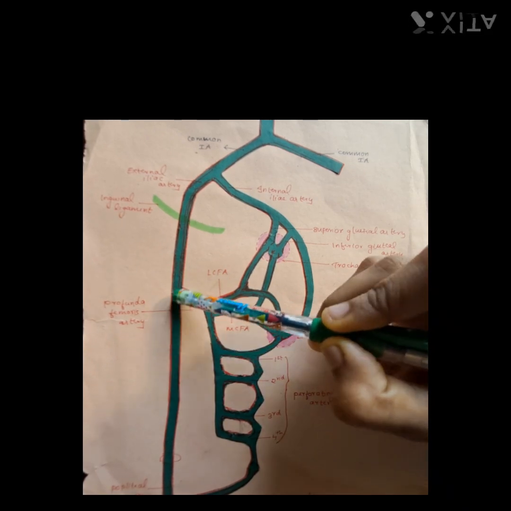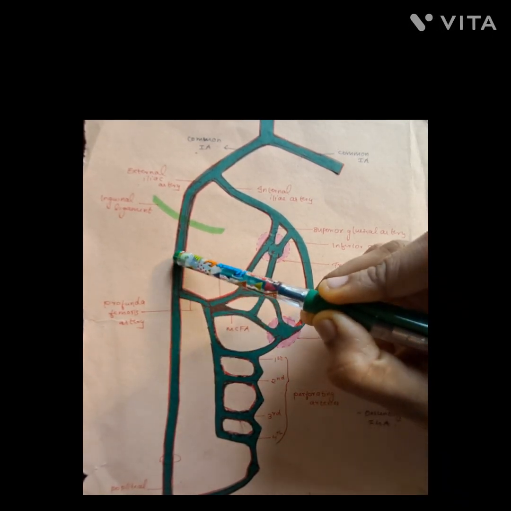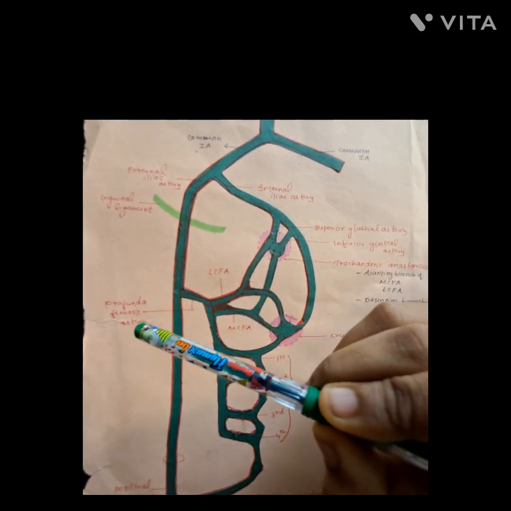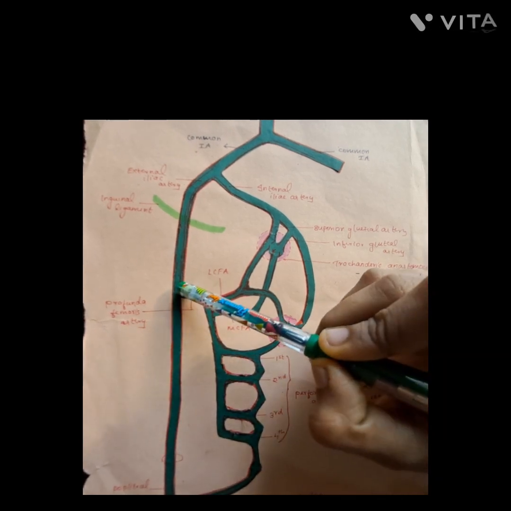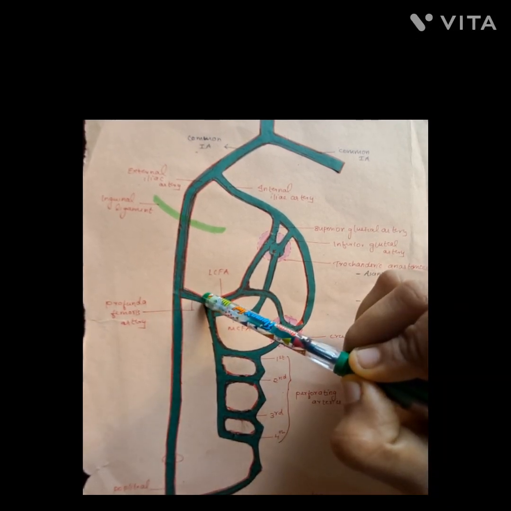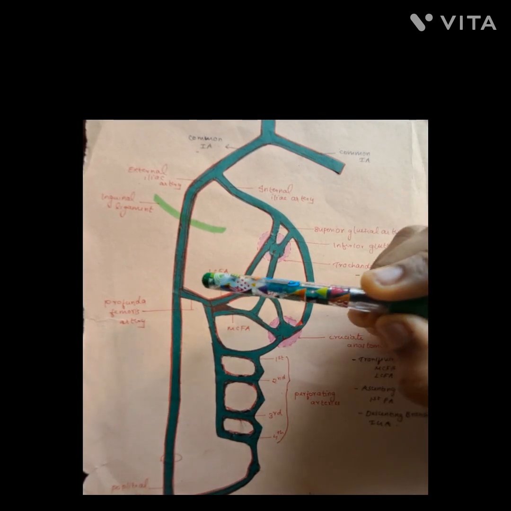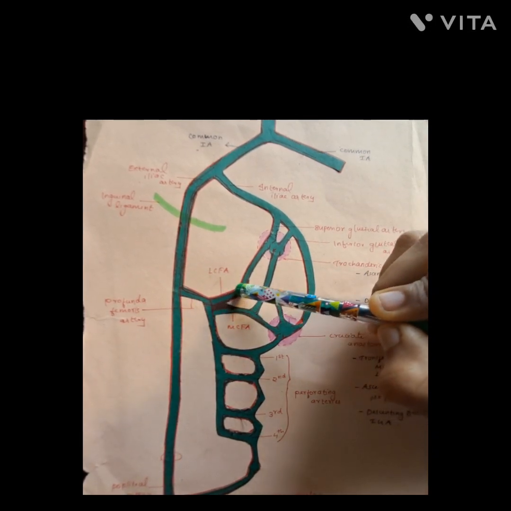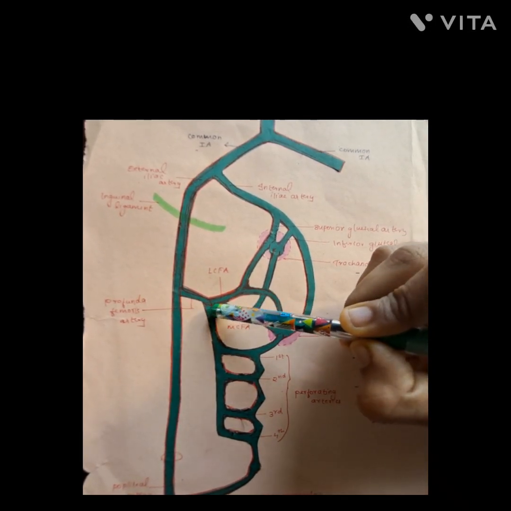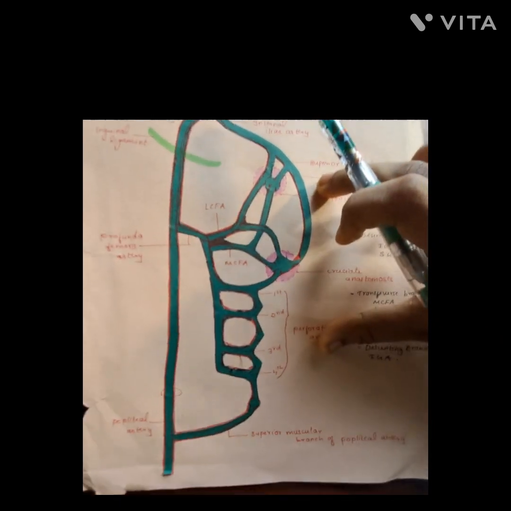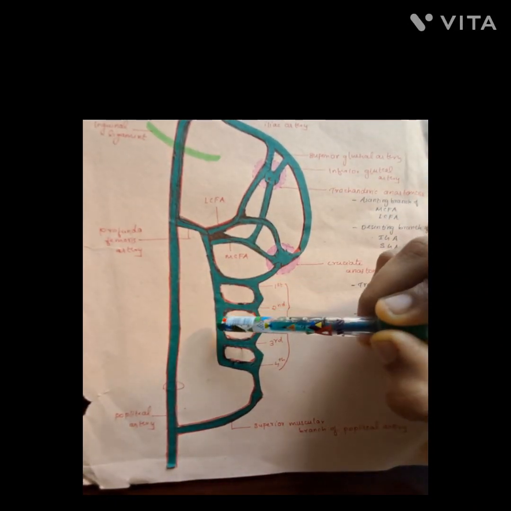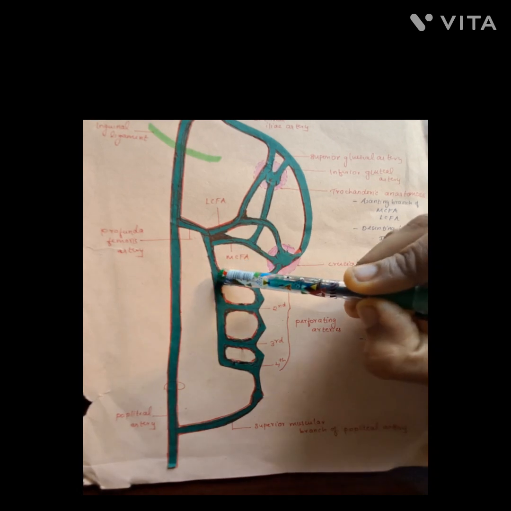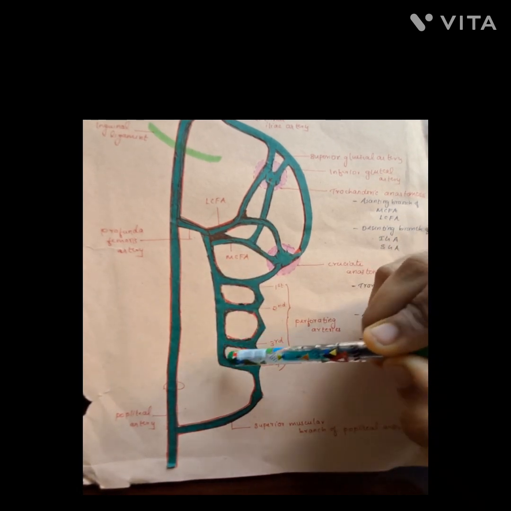So this is the femoral artery. The femoral artery has its largest branch, called the profunda femoris artery. The profunda femoris artery is again divided into the lateral circumflex femoral artery and the medial circumflex femoral artery, and it has four perforating arteries. These are the four perforating arteries: first, second, third, and fourth.